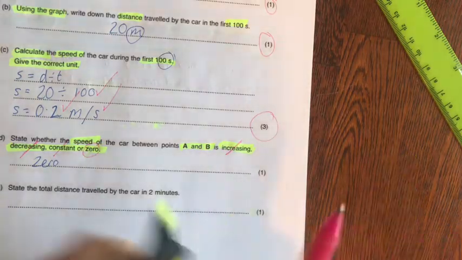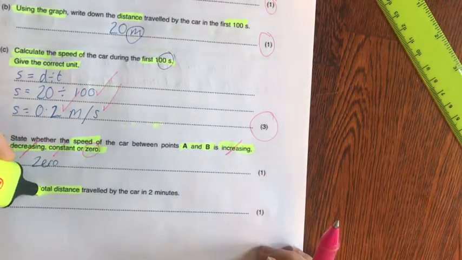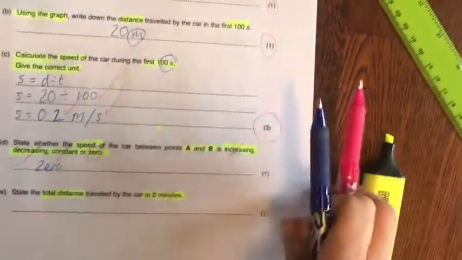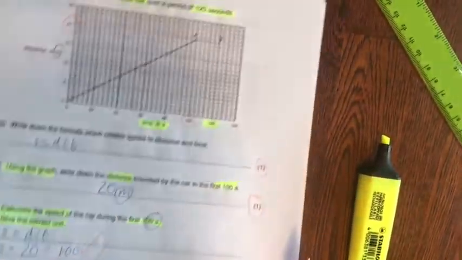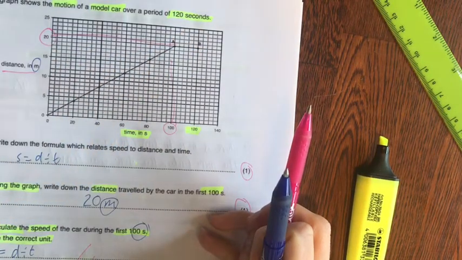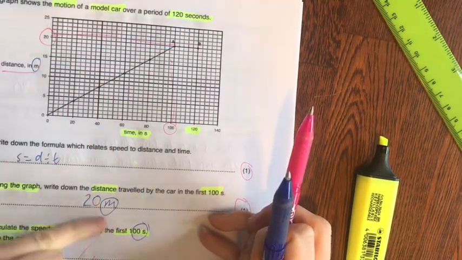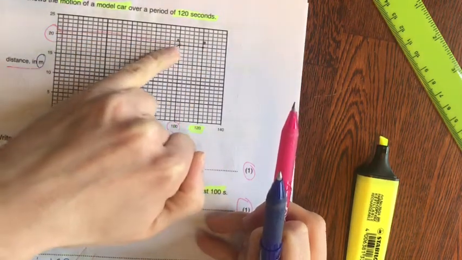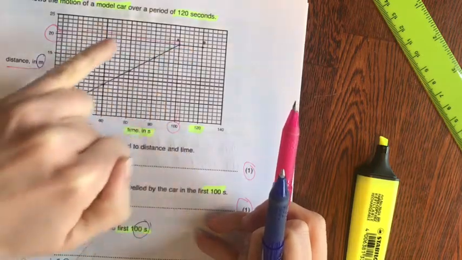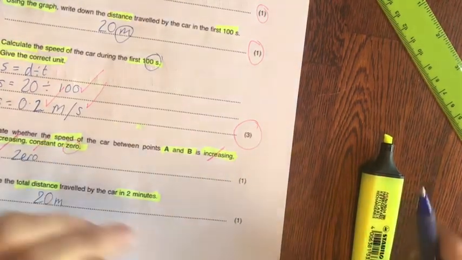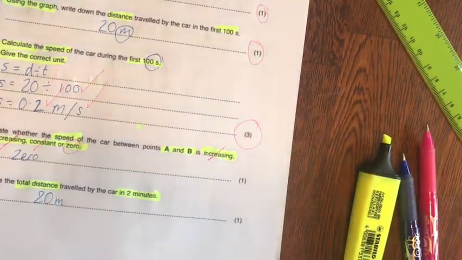And then last question, state the total distance travelled by the car in 2 minutes. So 2 minutes is 120 seconds. So they're asking at B. Now this is a bit of a trick question because they asked us already for this distance here. Now the car hasn't gone anywhere in that last 20 seconds, so it's going to be exactly the same as it was before. It's still 20 meters. So yeah, it is a little bit of a trick question there.